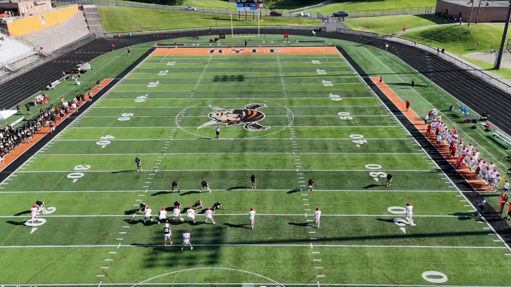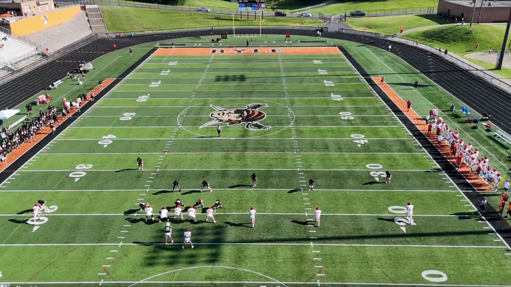And then the quarterback actually makes a bad read and should have thrown it to the out route here by the fullback. But we'll go ahead and watch it and kind of watch gap responsibility and also watch the coverage here.